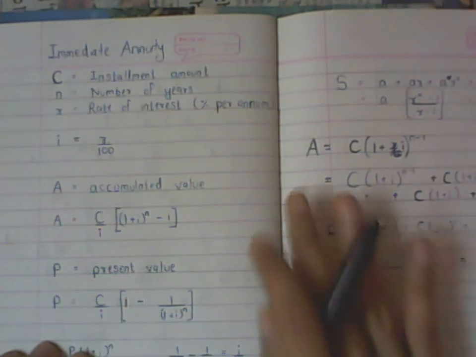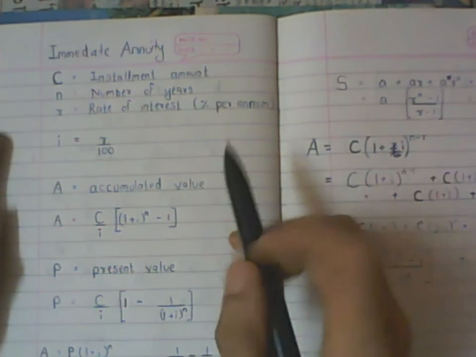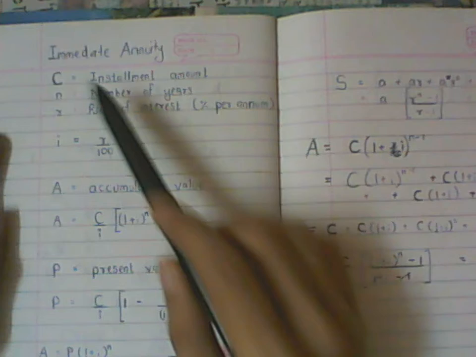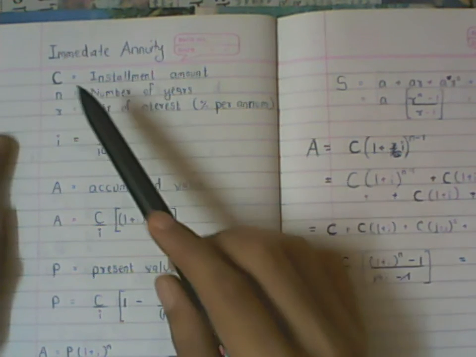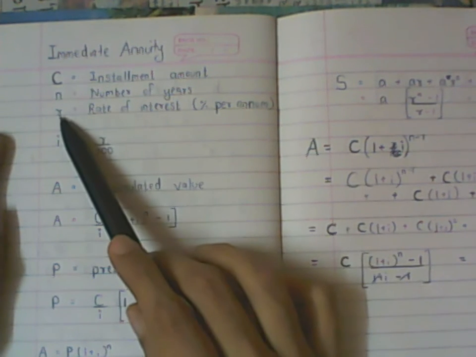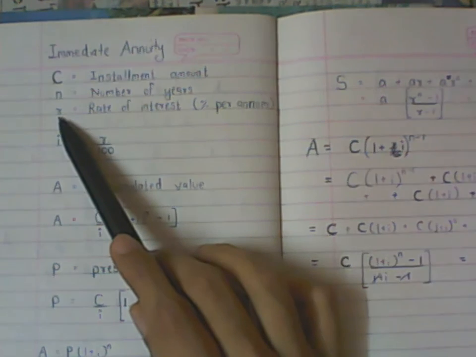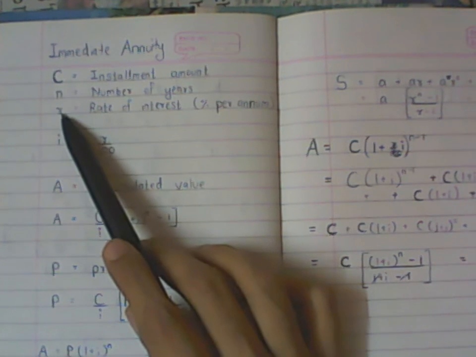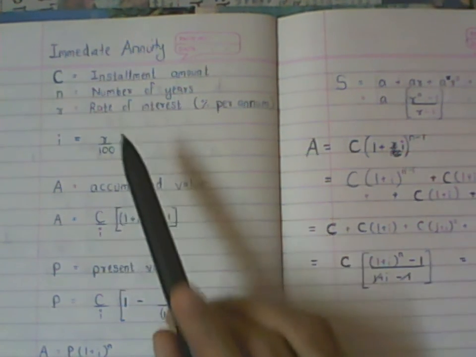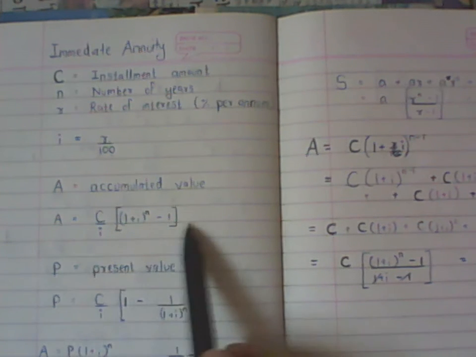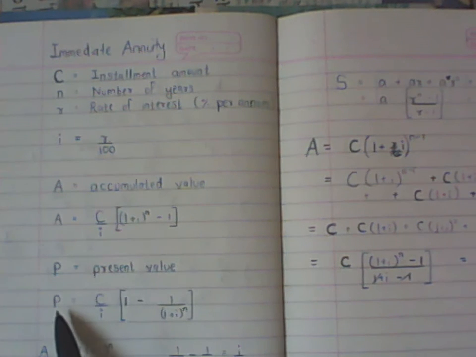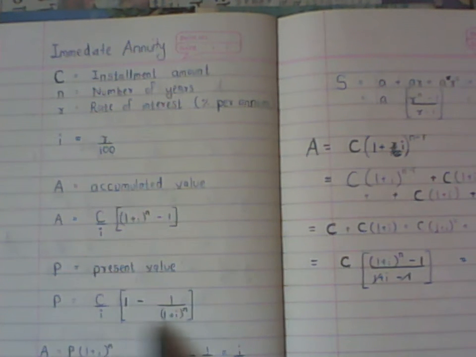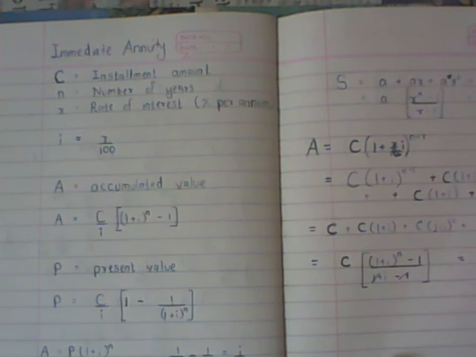So again, the premise is the same. I make annual installments of C at the end of each year for n years, and compound interest of R% is calculated annually on each and every installment. So I get this accumulated value. But the present value of all my installments is given by, again, this weird looking formula. So we'll derive this over here.